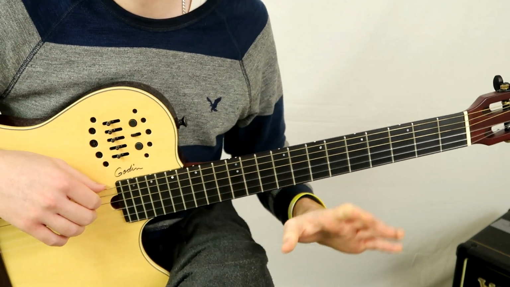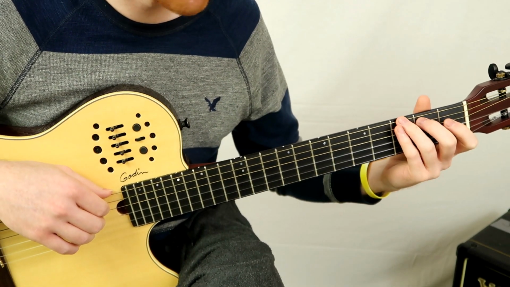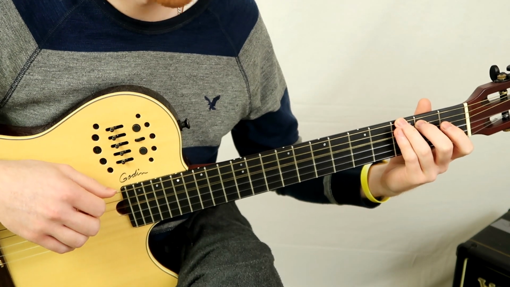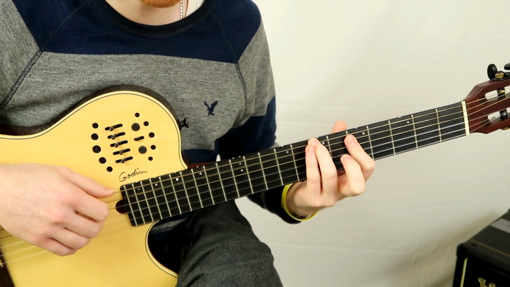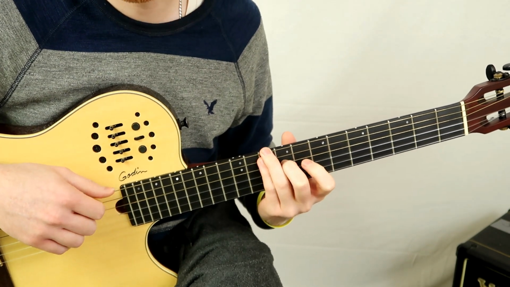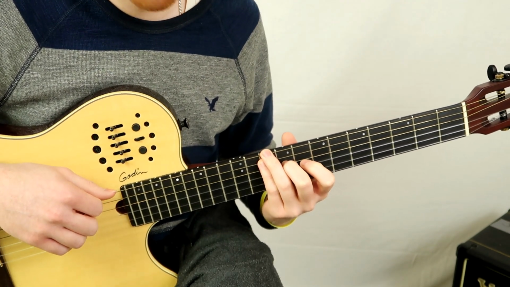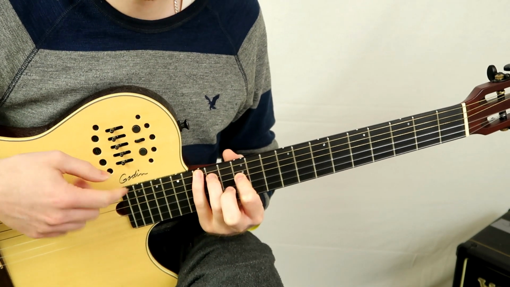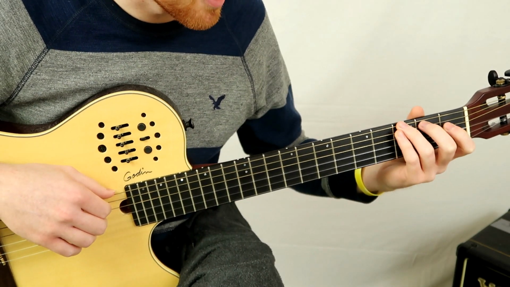So now check out the shape, all again with the notes G, B, D. We have G, B, D here in root position. We have B, D, G in first inversion. Now we have D, G, B in second inversion. And now we have it back in root position. So that's all on the first string set.